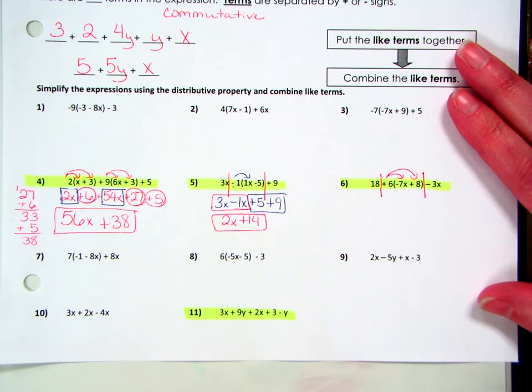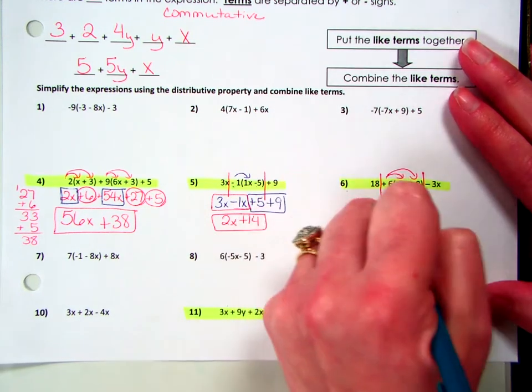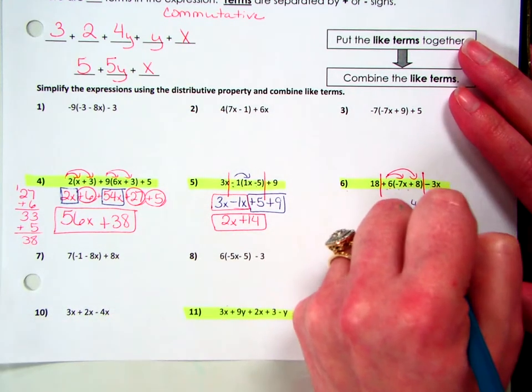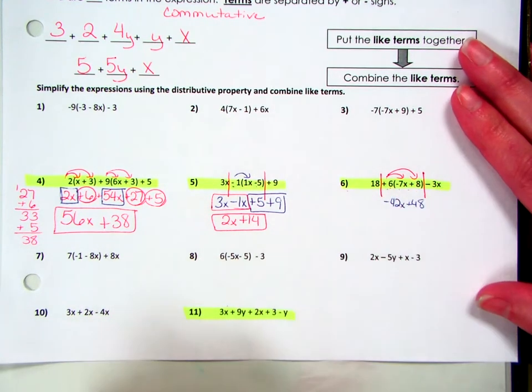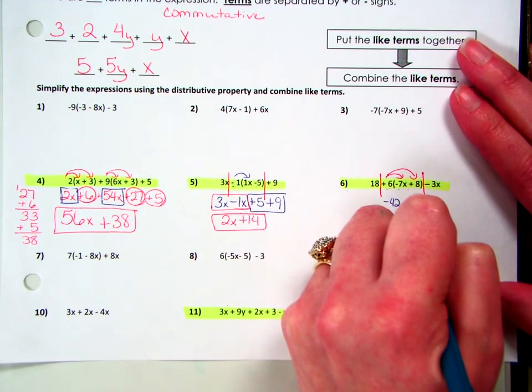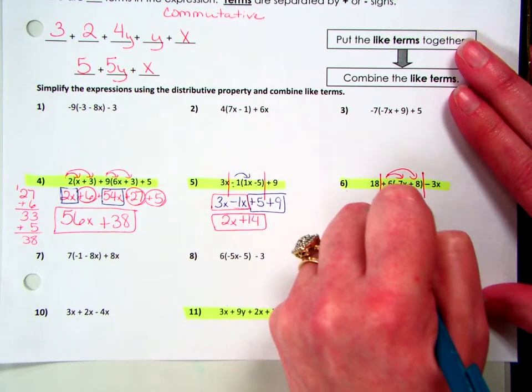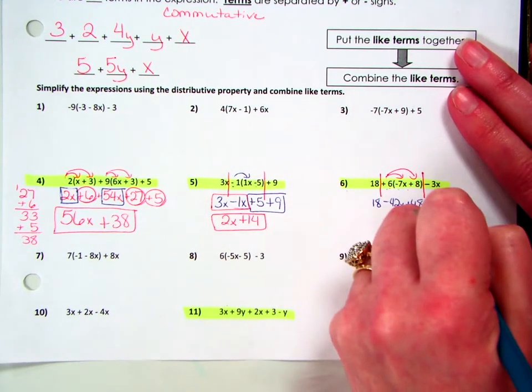All right, so let me grab a different color. 6 times negative 7 is negative 42x. 6 times 8, 48, and that's a positive 48. So I'm going to put a plus sign in there. Let me make that look more like a plus sign, or an addition. Let's bring down the 18. Let's bring down the minus 3x.